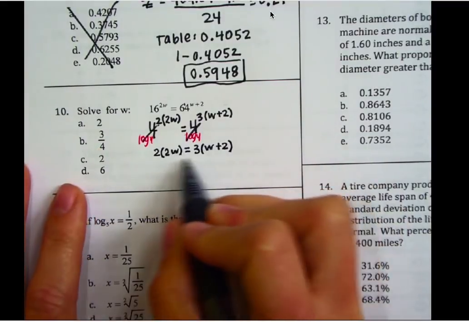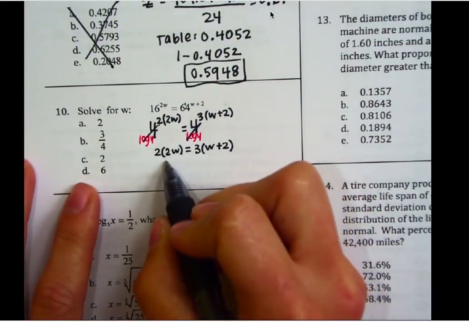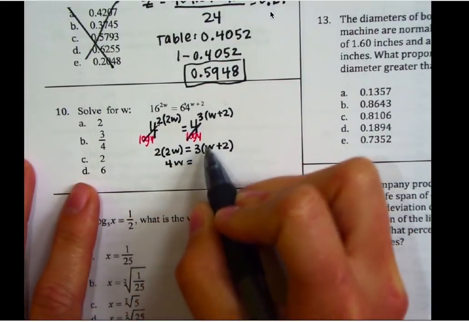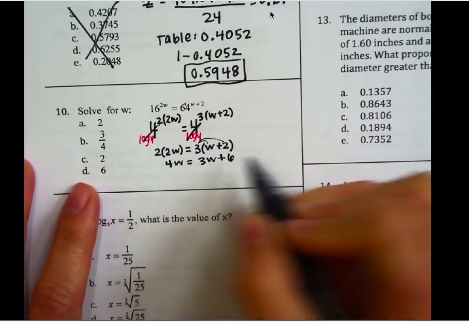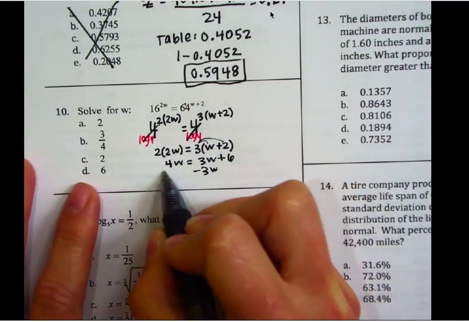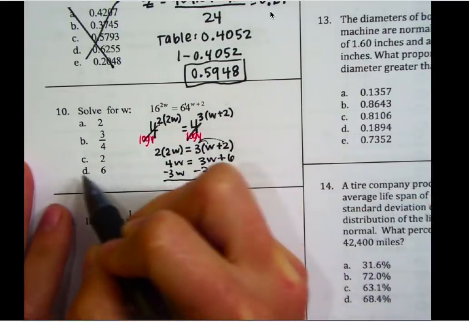So if I go ahead and solve this equation for w, I'm going to get my answer. So 2 times 2w is 4w, and then distributing here gives me 3w plus 6. And then moving over 3w, I get my answer of w is equal to 6.